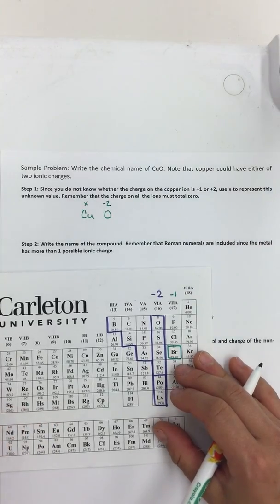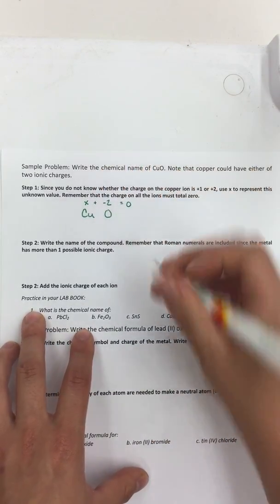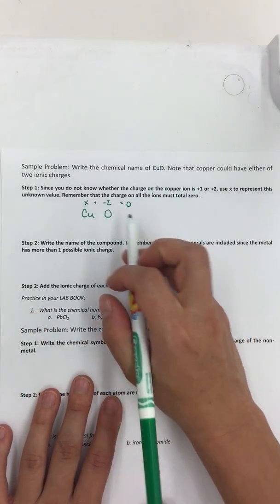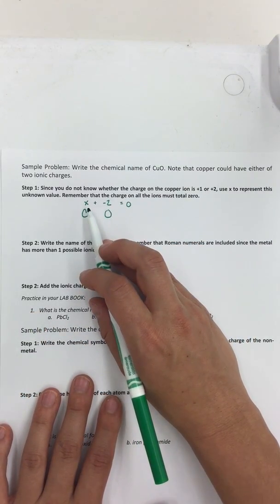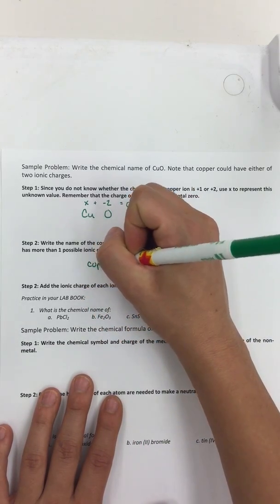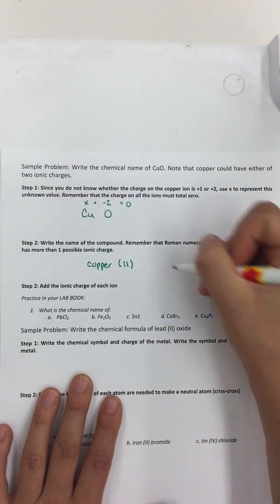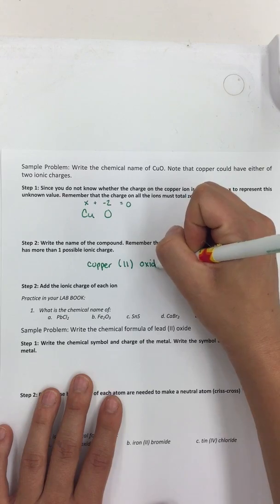So, since I know that overall the compound must be neutral, I can reason that the charge on copper must be positive 2. So this is going to be copper, in brackets, II, oxide.